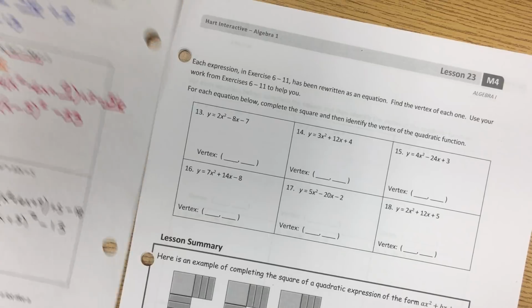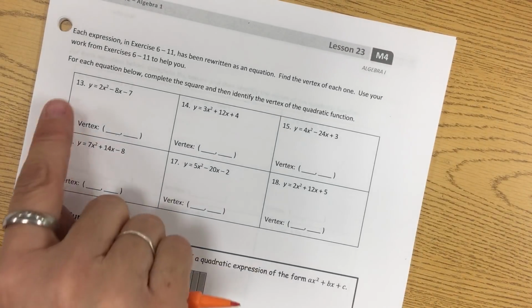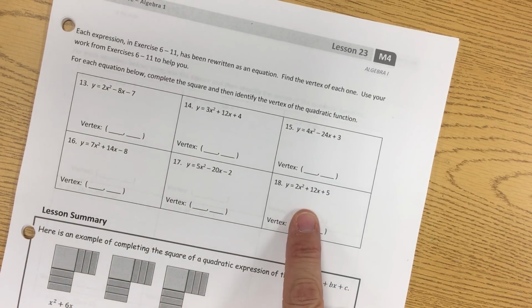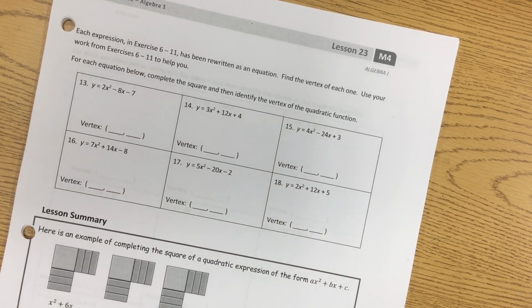Now, if you notice, hopefully, you notice 6 through 11 are actually the same things as 13 through 18. All it wants now is for you to write the vertex points. So pause it right now and find the vertex points.